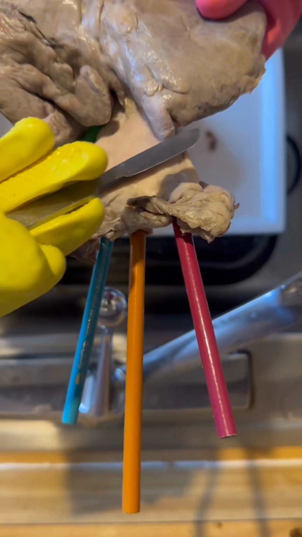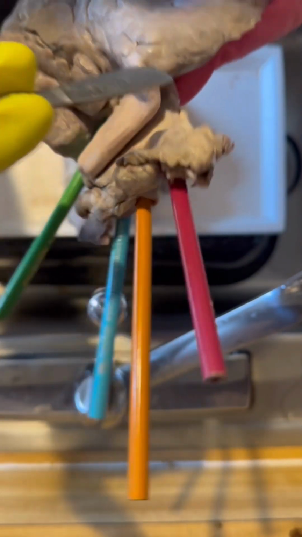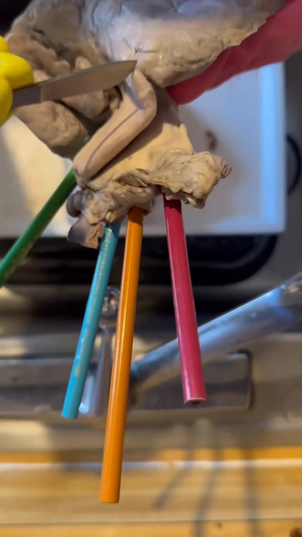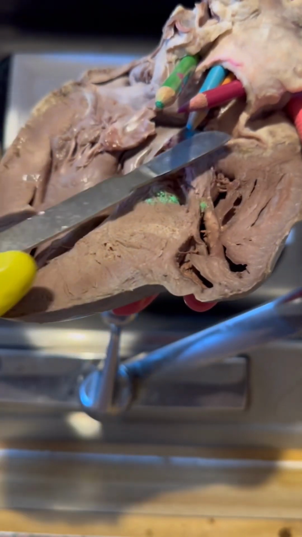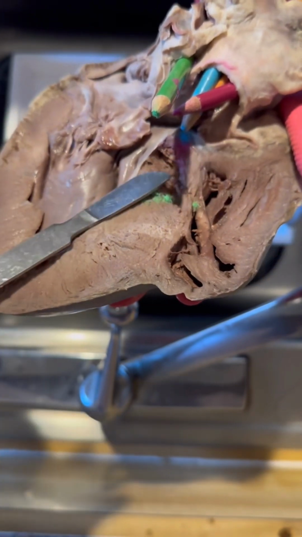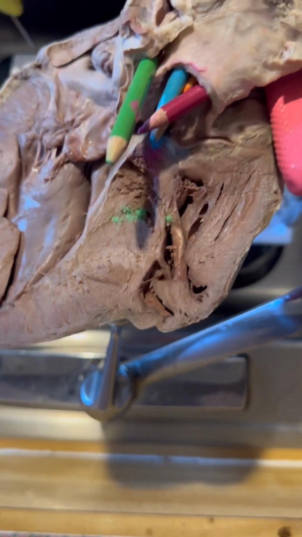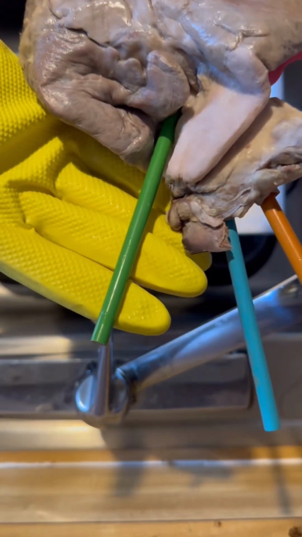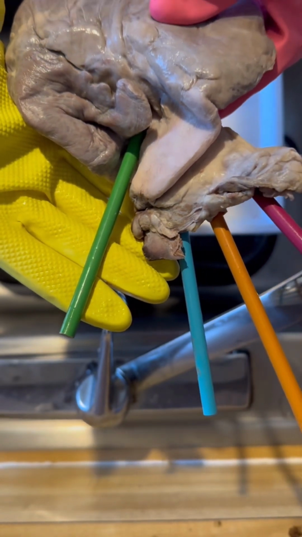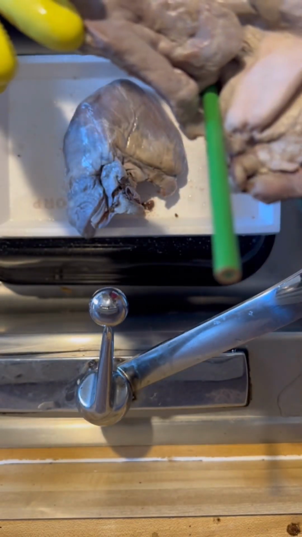This is the pulmonary trunk, the large artery that exits the right ventricle and splits into the right and left pulmonary arteries. And this is the pulmonary valve, the structure located between the right ventricle and the pulmonary trunk, preventing blood backflow into the ventricle. And this is the superior vena cava, the large vein that returns the deoxygenated blood from the upper body to the right atrium.